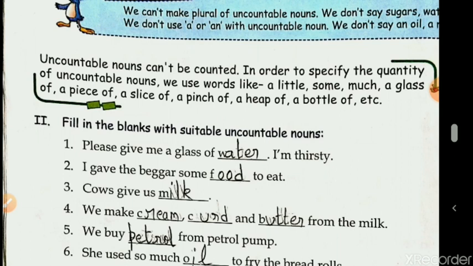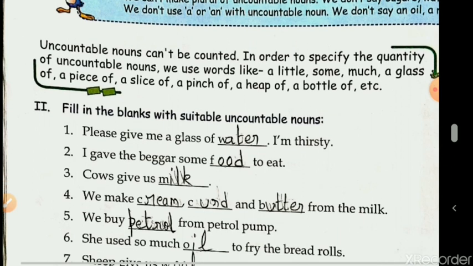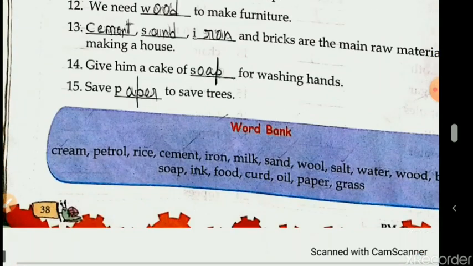So I believe now this is clear. Now we'll fill in the blanks with suitable uncountable nouns. Children, in the word bank, certain words are given. Let's read those words.